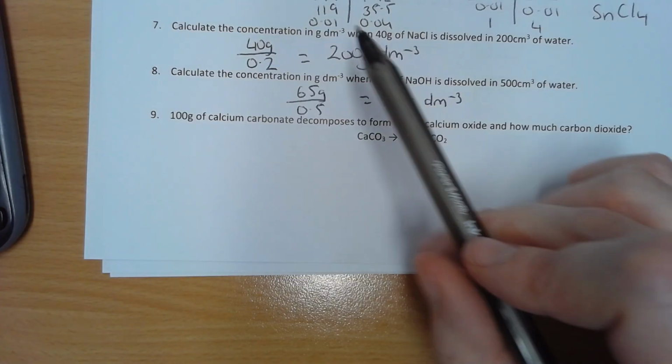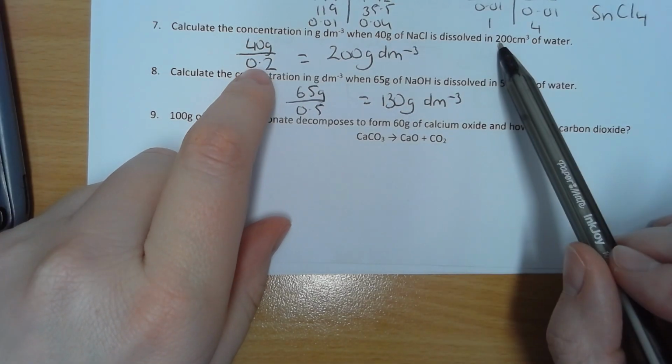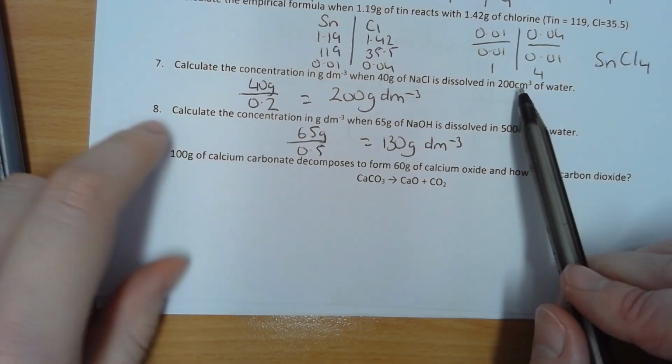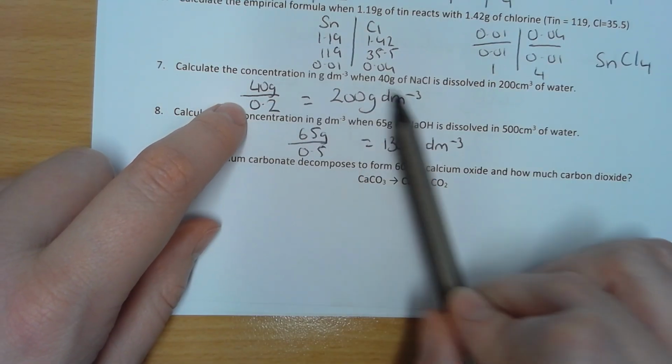All right, we've got these two answers here. I've got 40 g, that goes on the top line. 200 centimeters cubed, again I need to divide by 1000 to put that into decimeters cubed, and then it becomes 40 divided by 0.2. This is your answer.